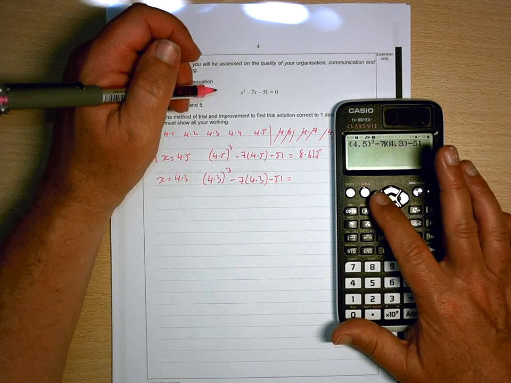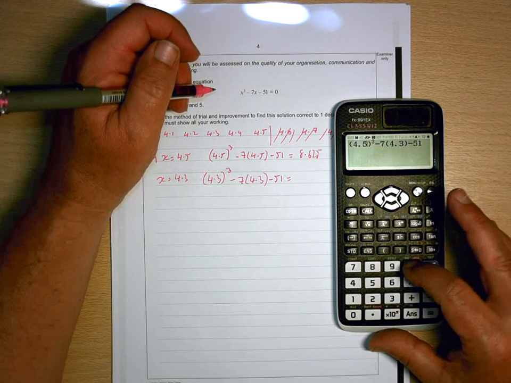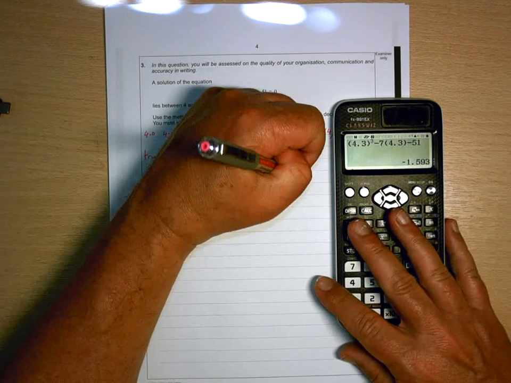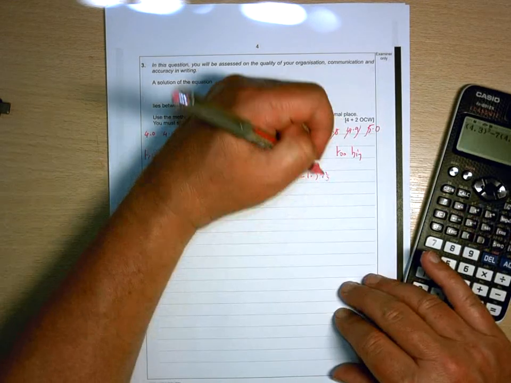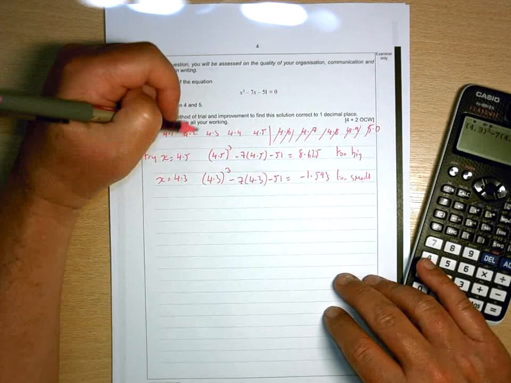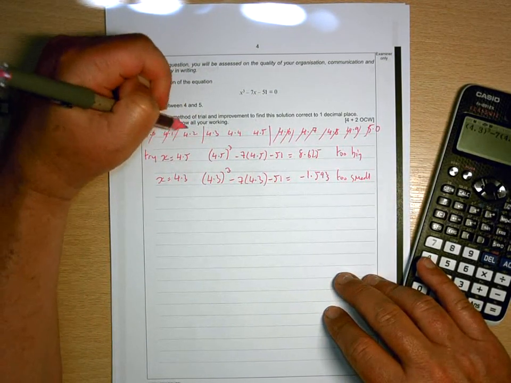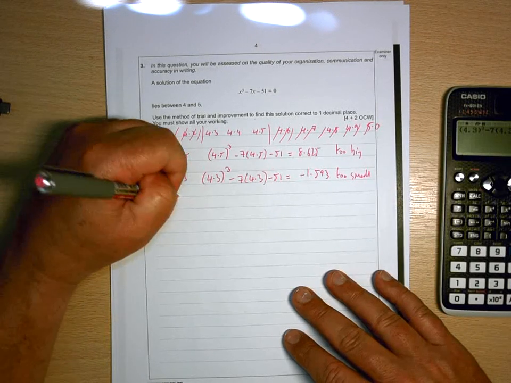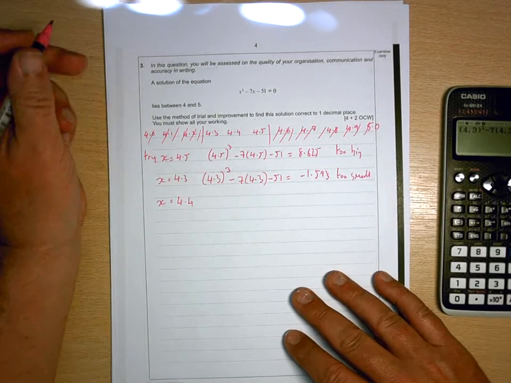No need to retype it, just use your cursor keys and change the 5 to a 3. Minus 1.593, too small, it's negative. So no point trying anything lower than 4.3. So now to get my consecutive pair, I'm going to go 4.4.